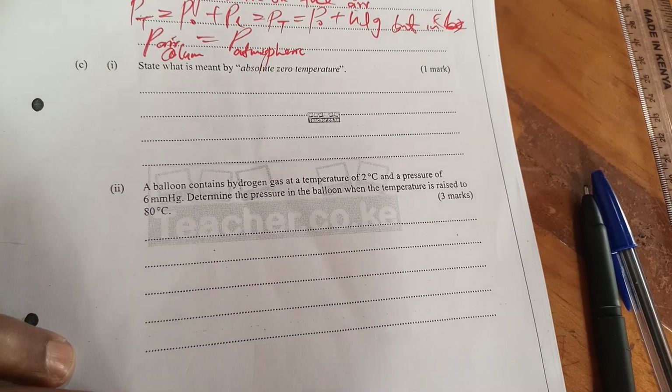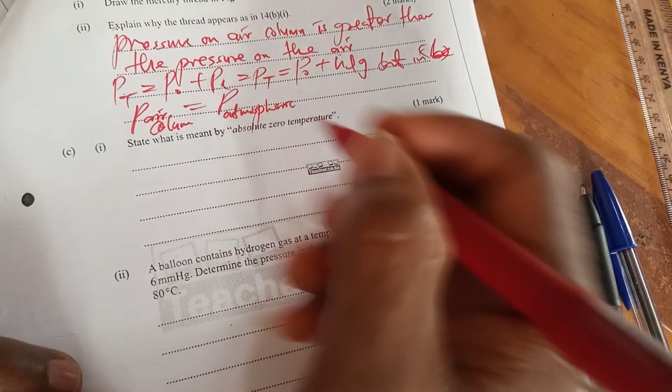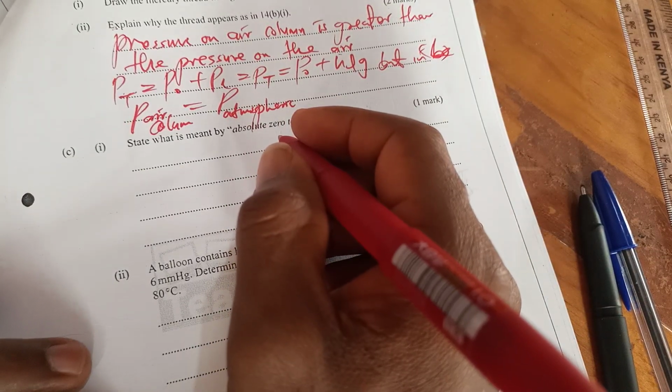So from there we move to question number C. State what is meant by absolute zero temperature. So from gas laws we have what we call absolute zero temperature.